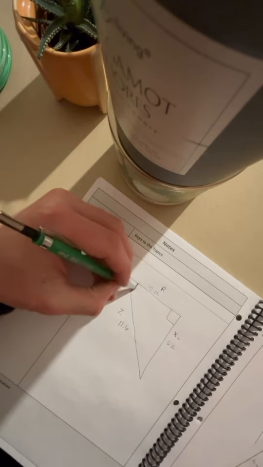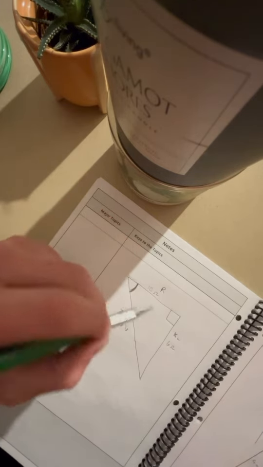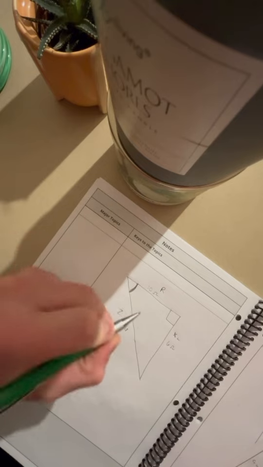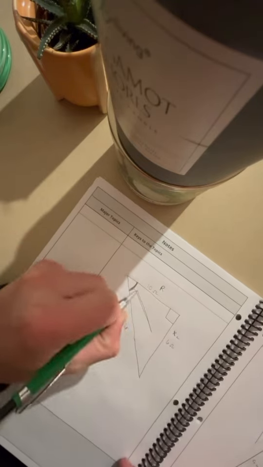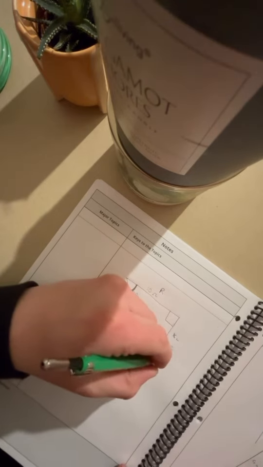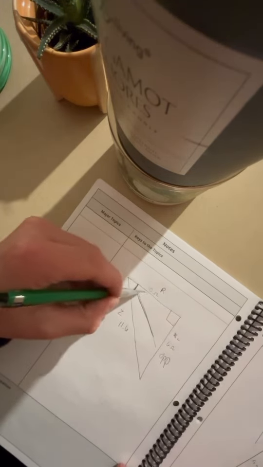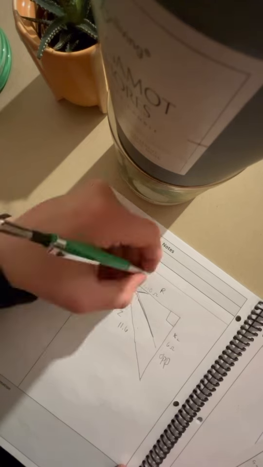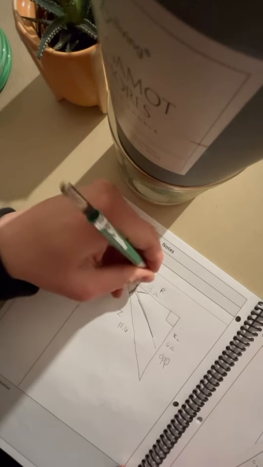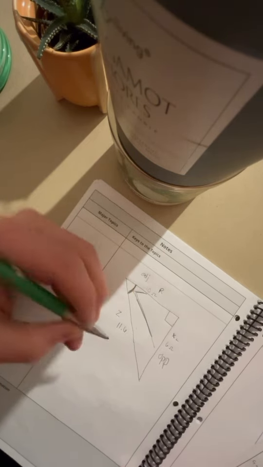This will always be your angle, this one, because I always draw mine like this, so that will always be your angle. This side right here is opposite from that angle, so this will always be your opposite. This right here is adjacent to that angle, so that will always be your adjacent. This right here is your hypotenuse. You should know that. But he wants you to use cosine.